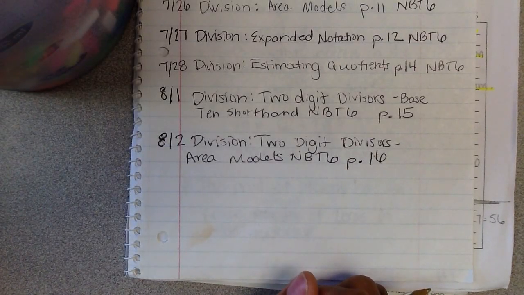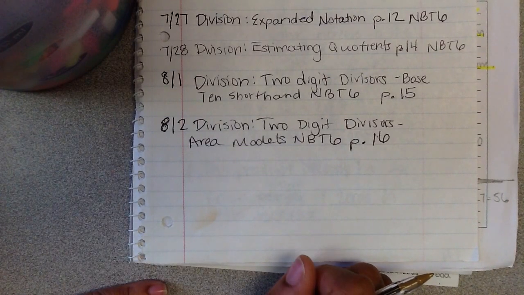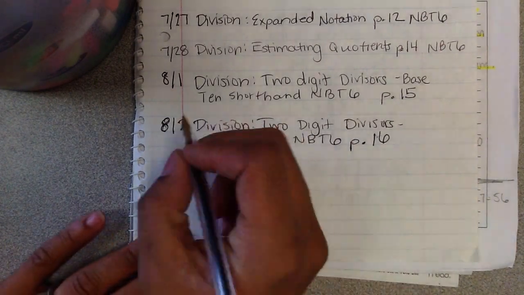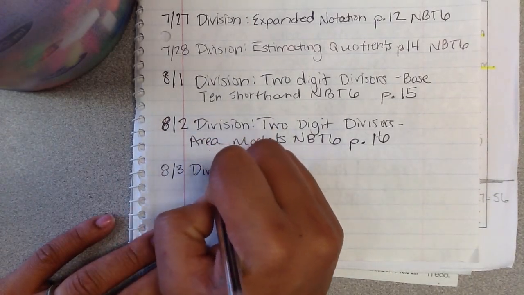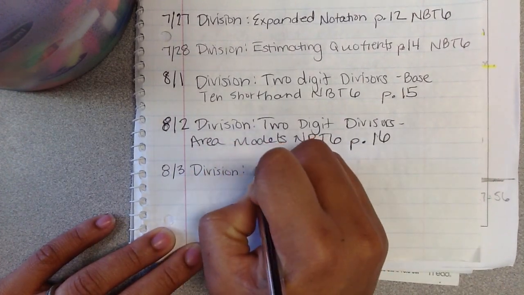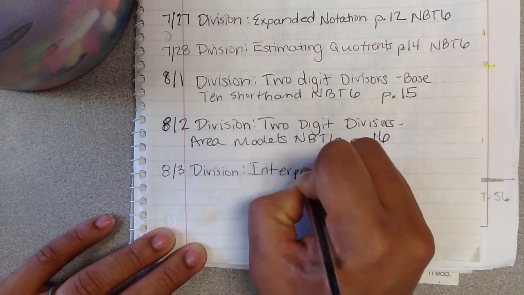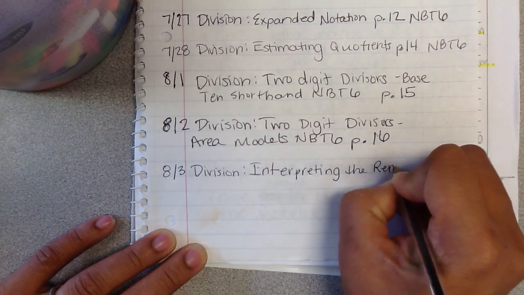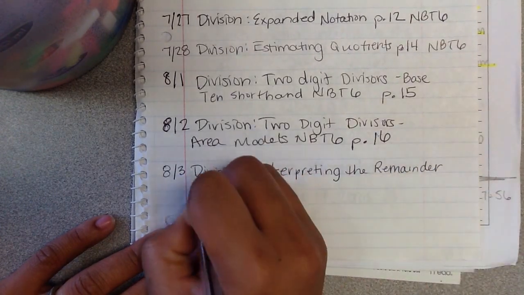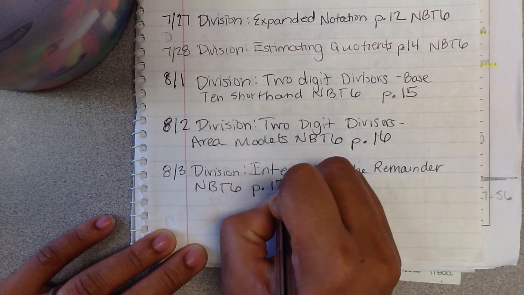Today we're going to talk about interpreting our remainder and deciding what our remainder really means when we're dividing. So we're going to look at some word problems and decide what we should do with that remainder in certain types of word problems. I'm going to go ahead and label the date. I'm going to put division, and I'm going to put interpreting the remainder, and this is NBT 6, and this is going to be page 17 for me.